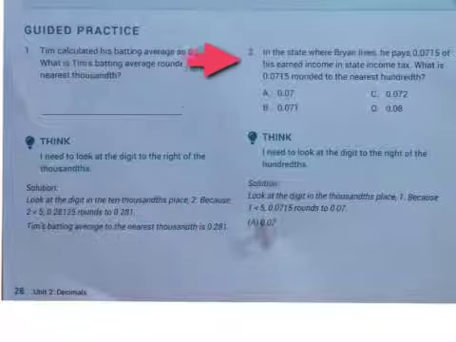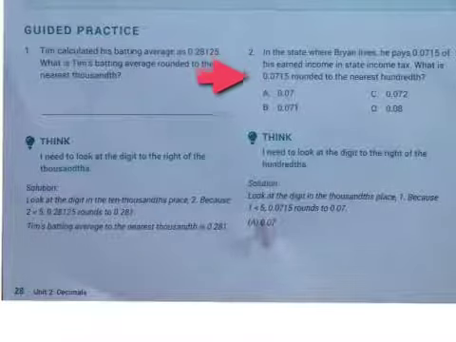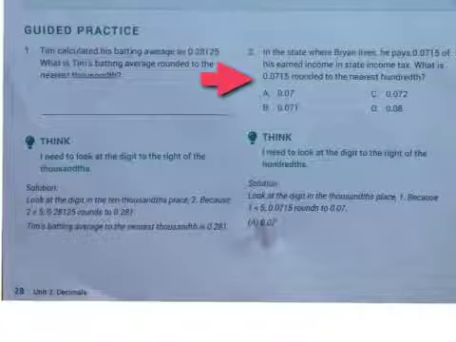So let's look at number 2. In the state where Brian lives, he pays 0.075 of his earned income in state income tax. What is 0.0715 rounded to the nearest 100th? So then we're going to look.